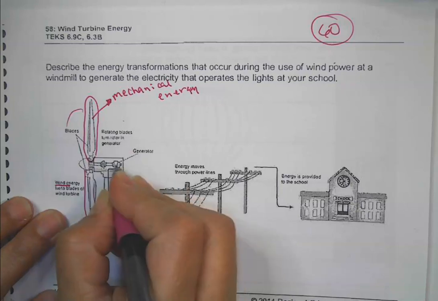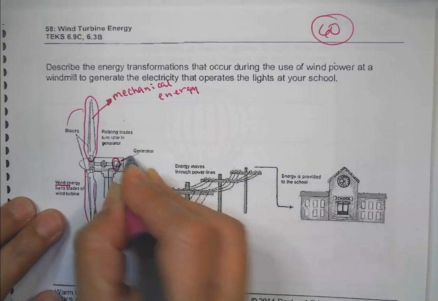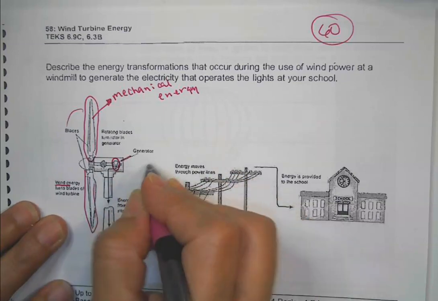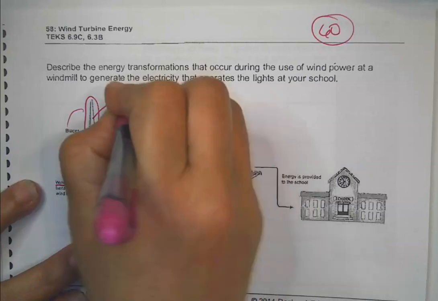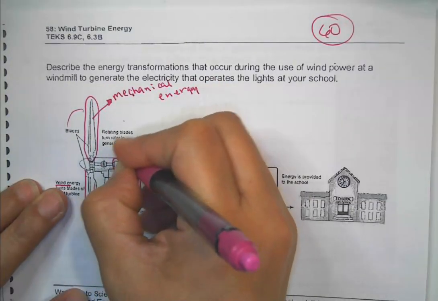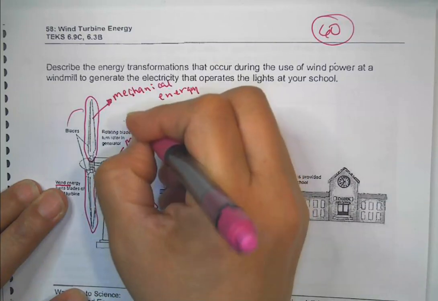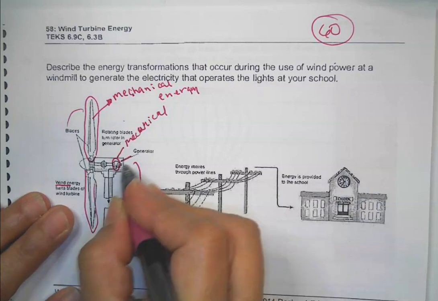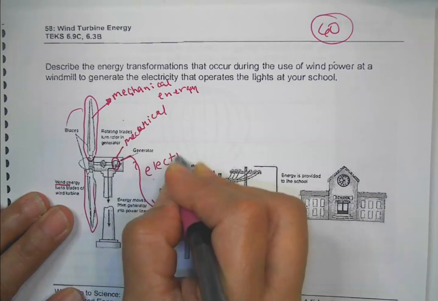Now, once the energy goes through the generator, and then it goes after the generator, we say that it turns into electrical. So right here, it would be mechanical. Right here, the little turbine is turning on the generator. So that would still be mechanical, because things are moving. And then after the generator, once it goes out, it's going to be electrical.